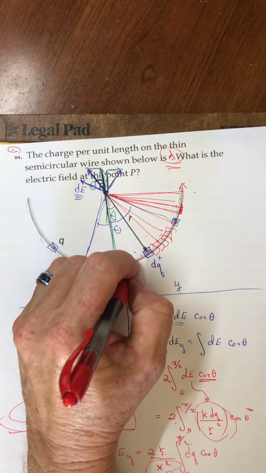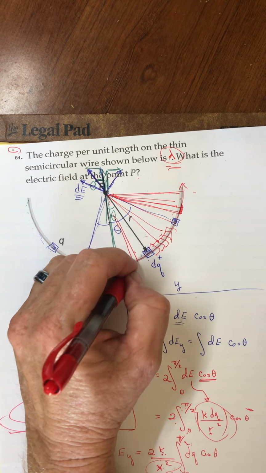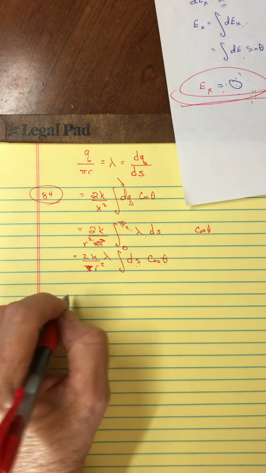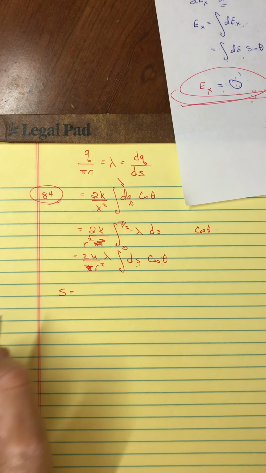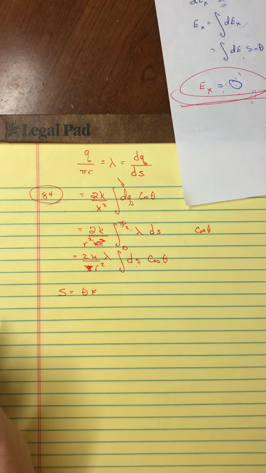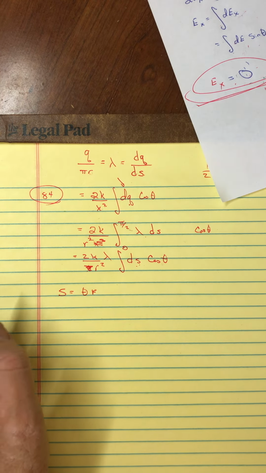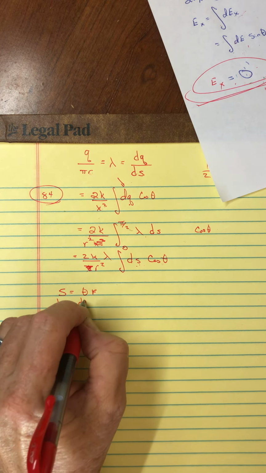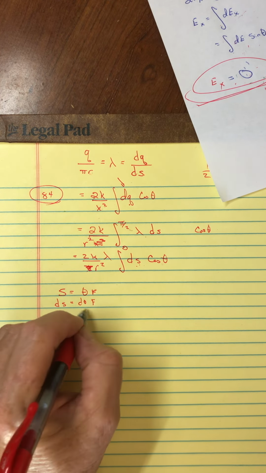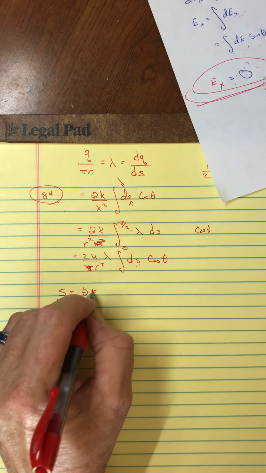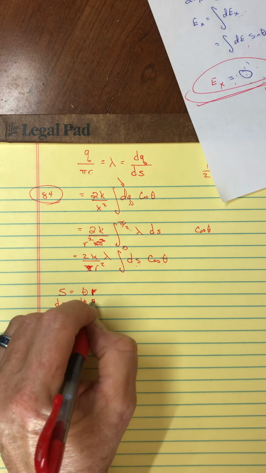In fact, I will remind you that the arc of a circle, a little bit of arc, ds, is theta times the radius. And so if you're talking about an infinitesimally small length, you're talking about an infinitesimally small angle. Whoops, I don't want the F, I want an R.